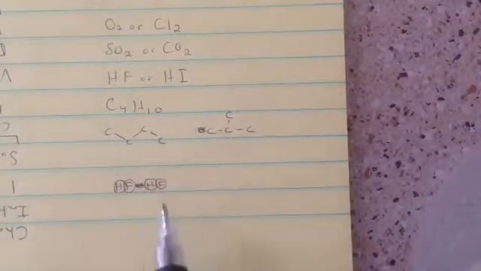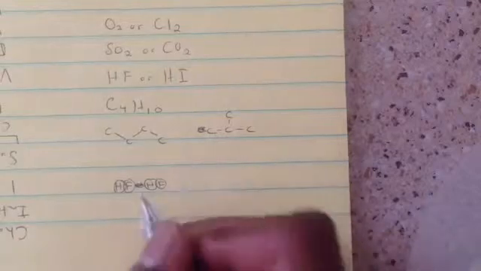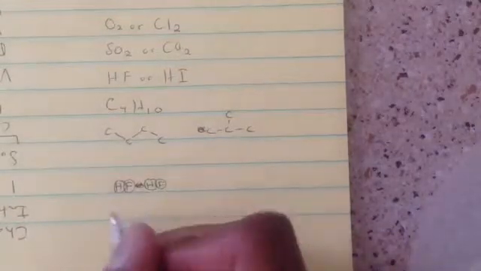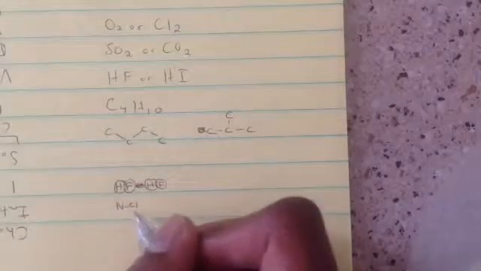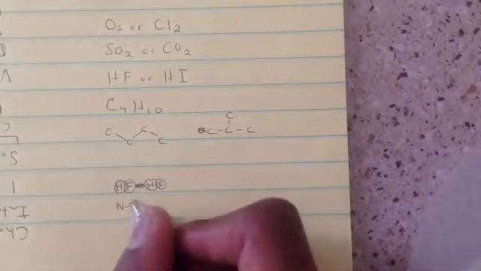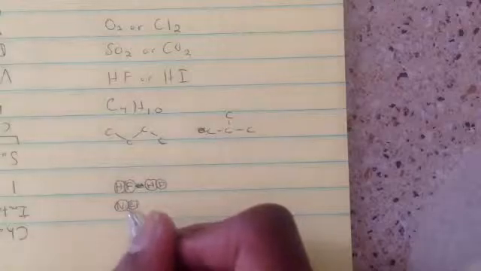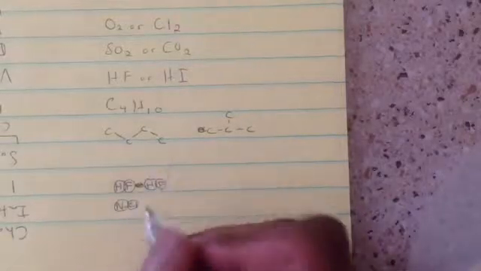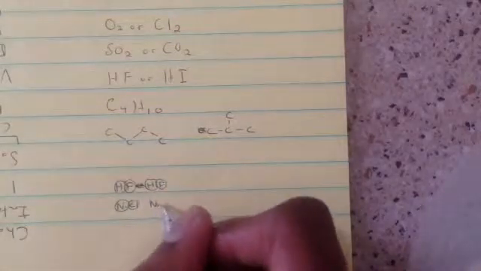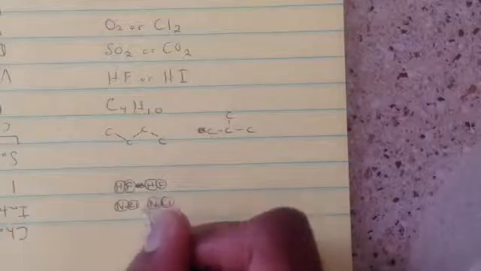And so when you have something like RbF, or an easy one is NaCl, salt, this right here is an ionic bond, because it's a cation and an anion. But the force between them is an attraction.